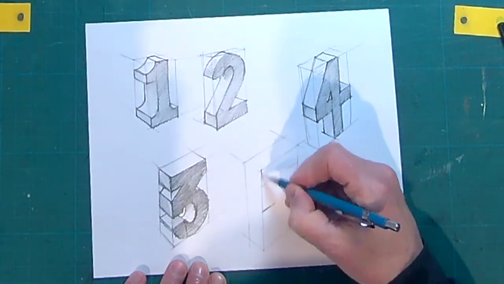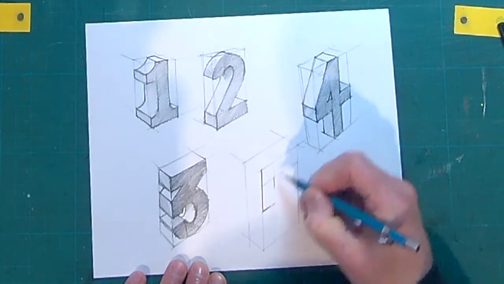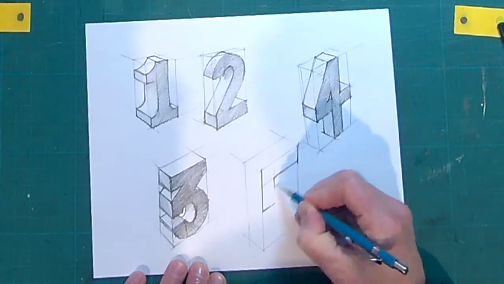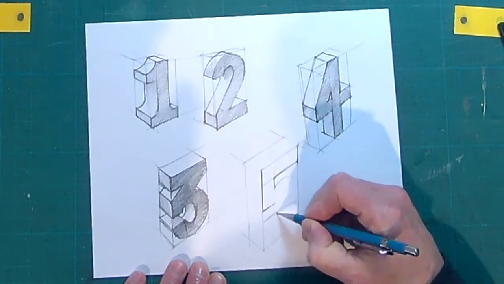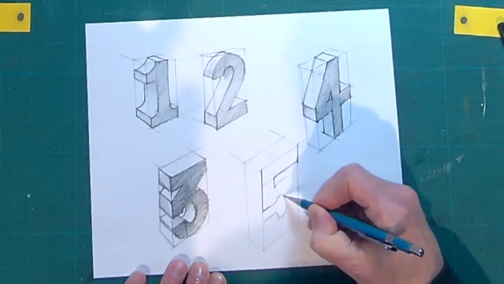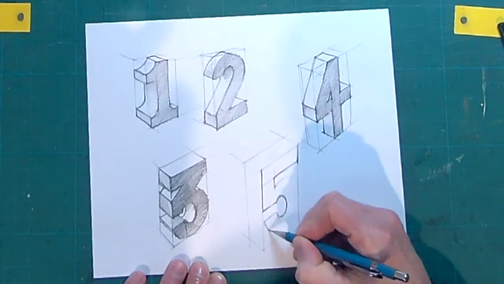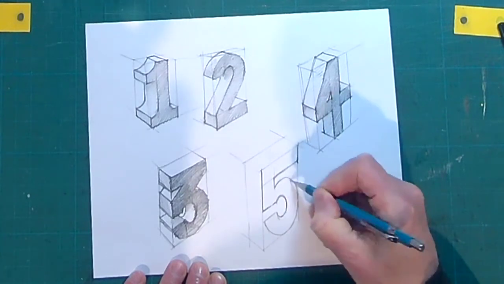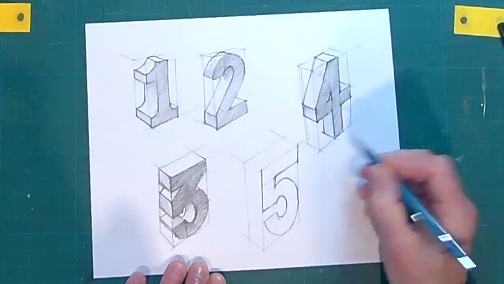I'm going to take a line across here, and that will come down there. And then the 5 will come here. There, so there's the number 5.